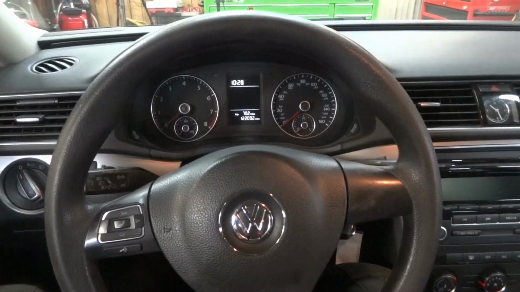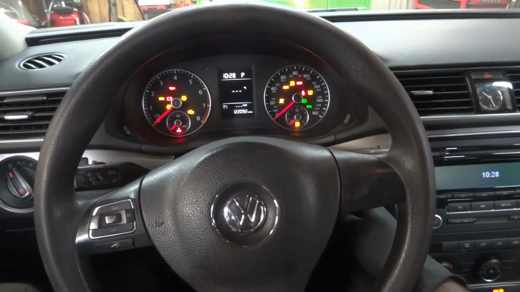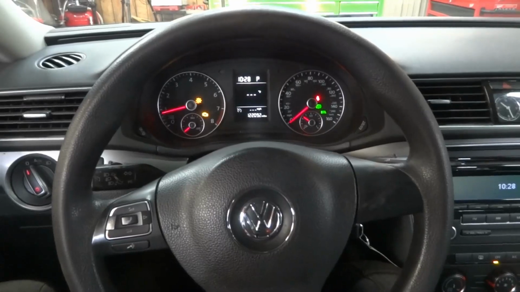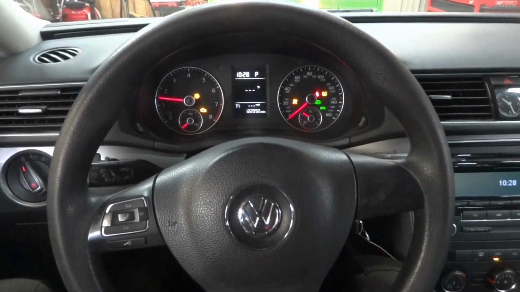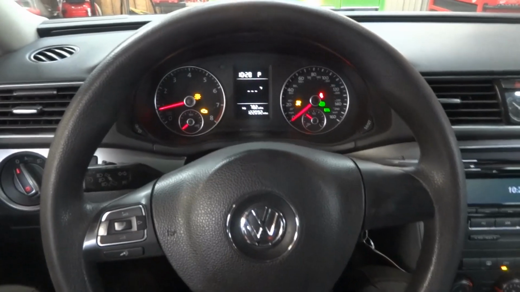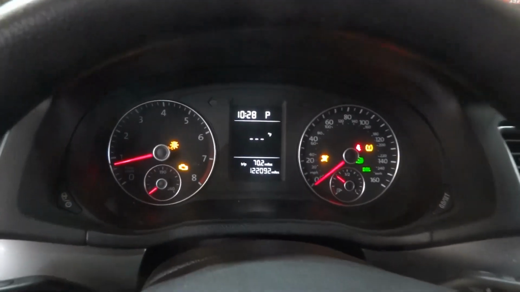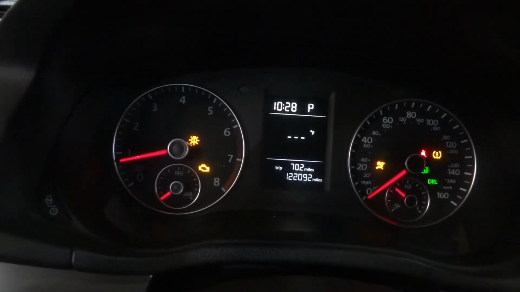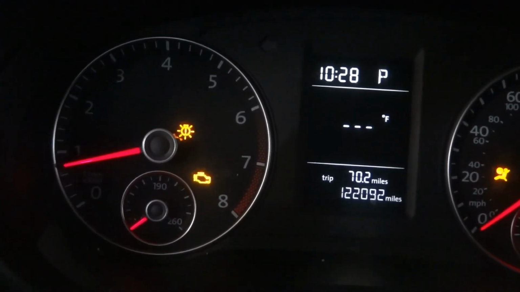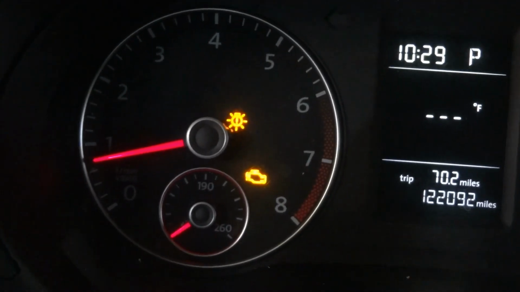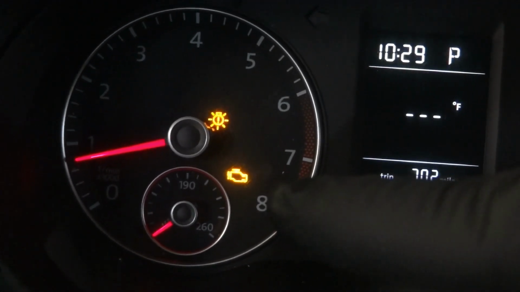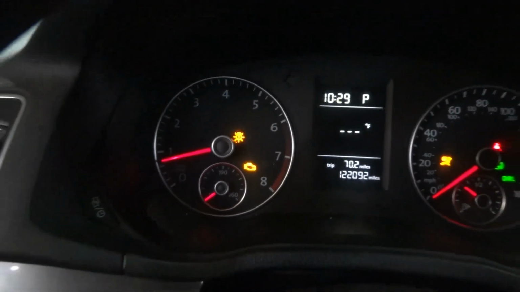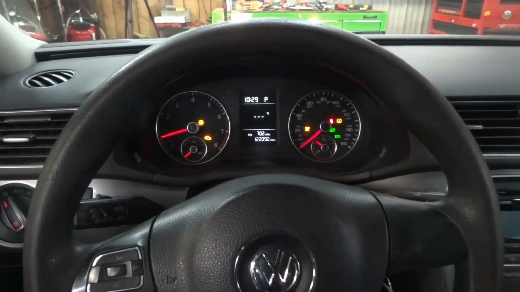So now I'm gonna start the engine so we can confirm the customer's complaint. So right there, as you can hear, the engine is running. And this dashboard has a lot of lights on it. It looks like a Christmas tree. But we're here to fix the check engine light that's remaining on, so we're gonna focus on that. So right there, as you can see, the check engine light is remaining on while the engine is running. So customer's complaint confirmed. So check engine light remains on, so that's good.